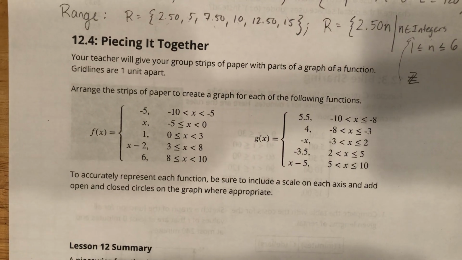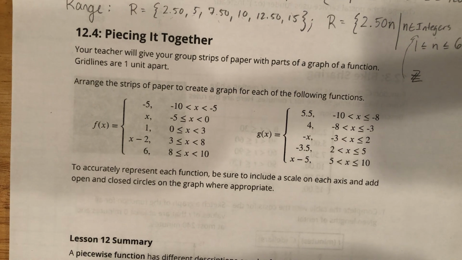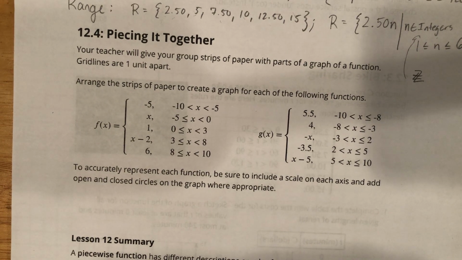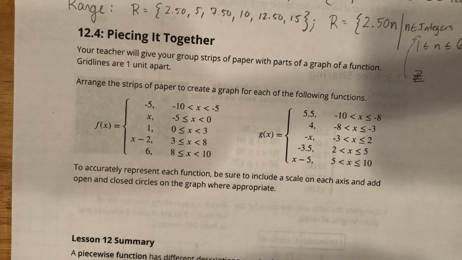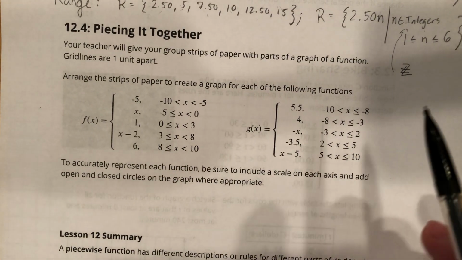All right, 12.4, piecing it together. Unfortunately, this was actually a pretty cool activity, but it involved cutting stuff up and sort of like a puzzle. That's sort of what a piecewise function is. It's a puzzle of, in this case, we've got 5 different functions in both cases.